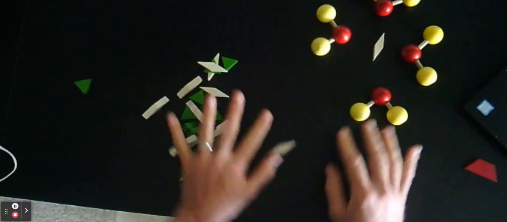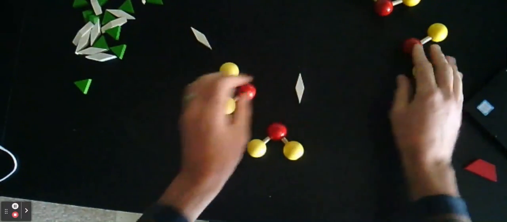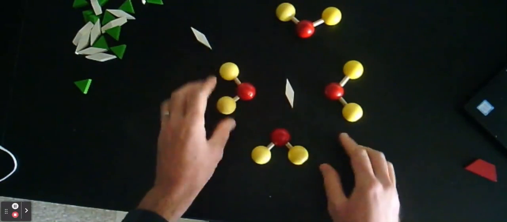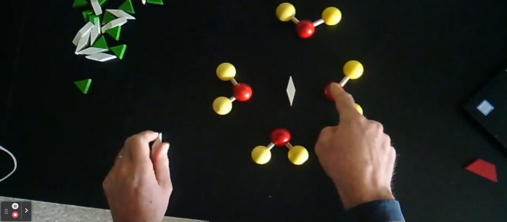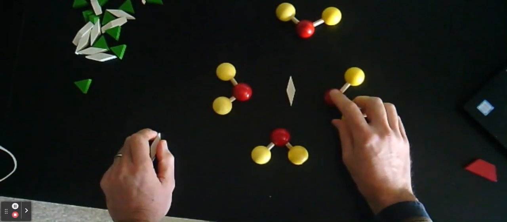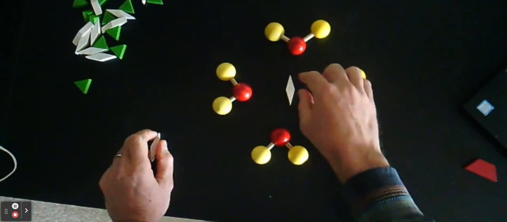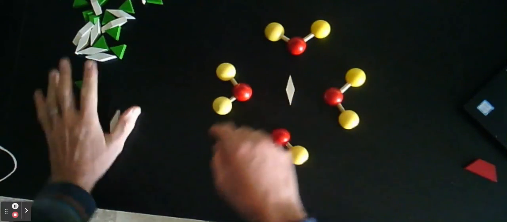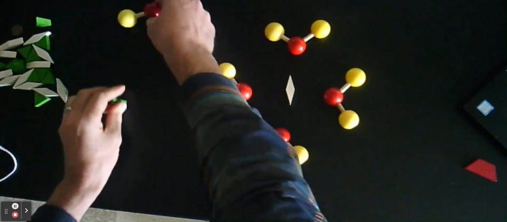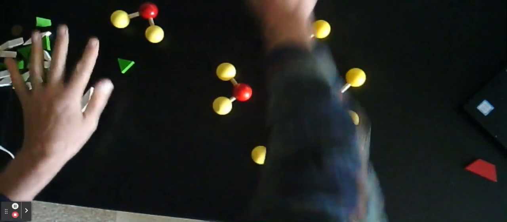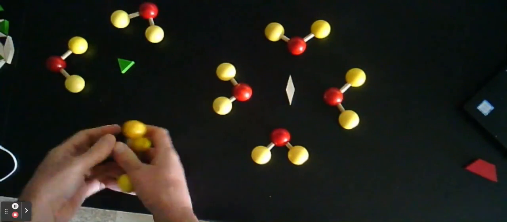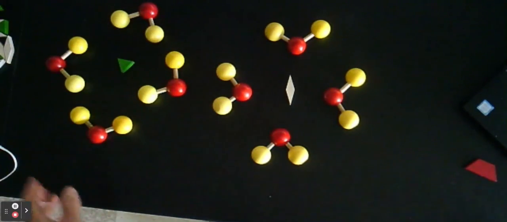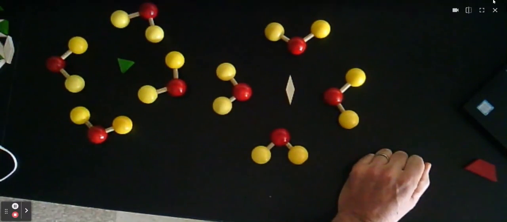You end up having several molecules of water around the cation, because this end of water is positive, therefore they surround the positive part of the salt. The opposite is true of the anion. The anion gets solvated by the negative portion of water.